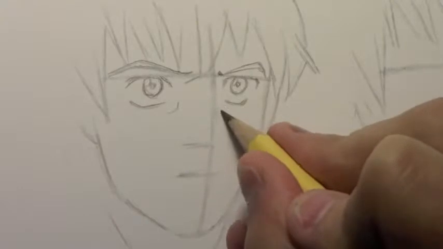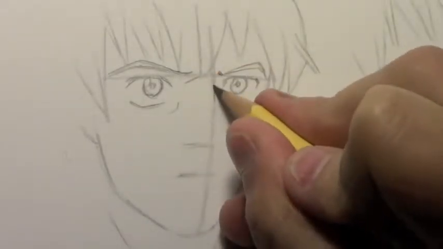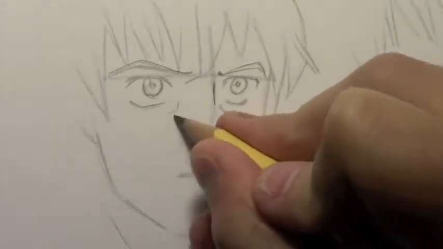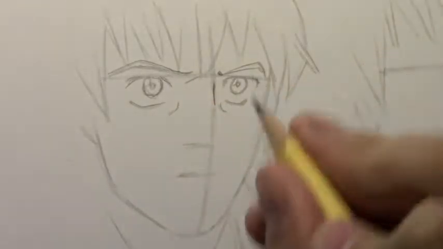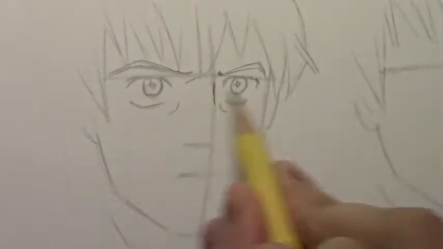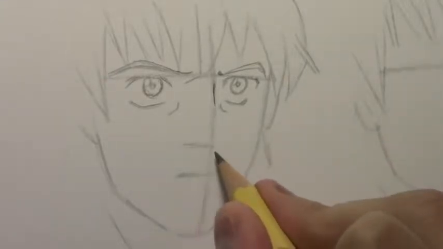So I'm going ahead and adding a few extra lines. This kind of stuff is personal preference. This line here is for like the bridge of the nose, and the way I draw Brody has certain distinct features to it. But I think basically the eyebrows and where the irises are in the eyes, you can move that to another character and get the same kind of an effect.